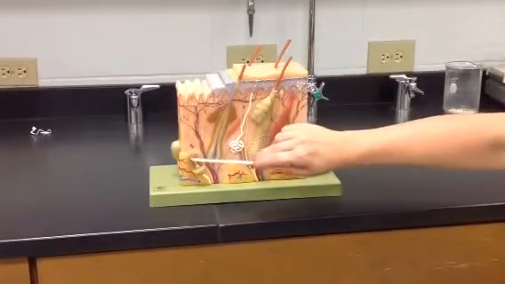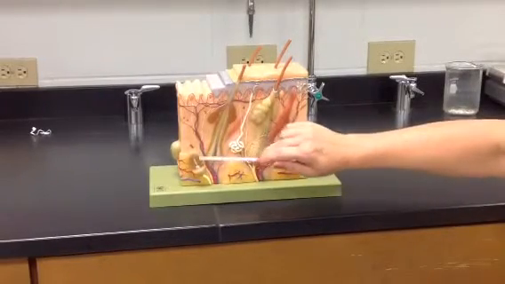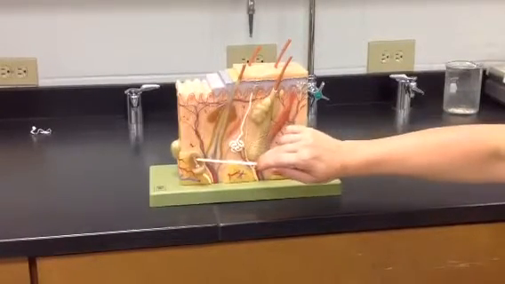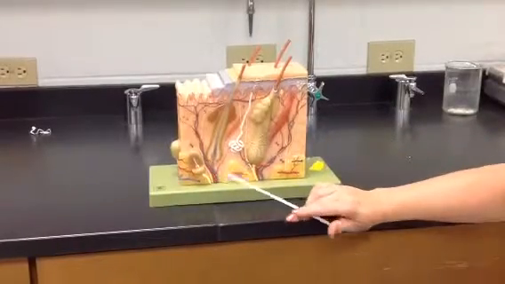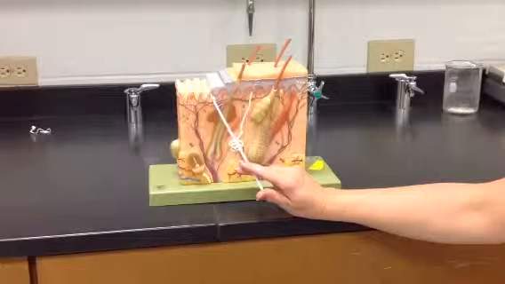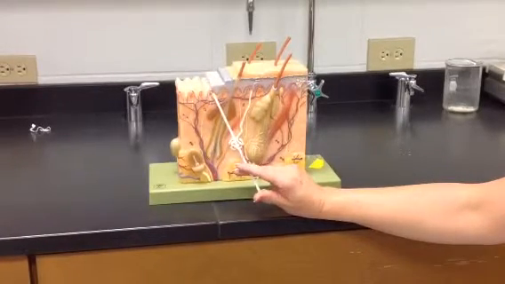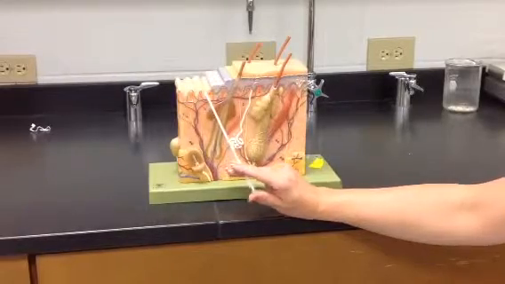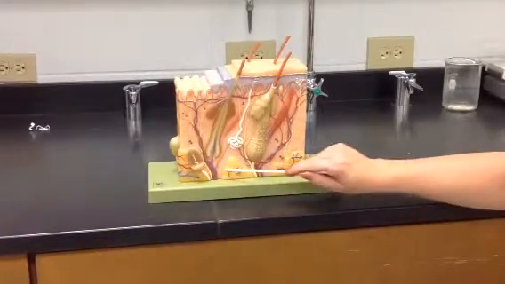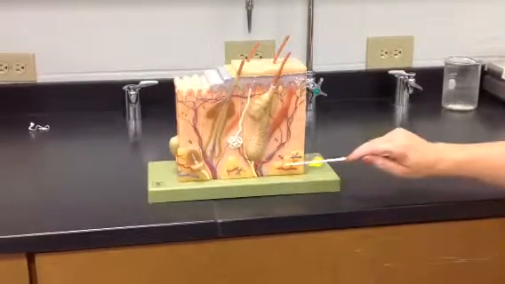This is your Pacinian corpuscle, which is down here. You can always recognize it because of the concentric rings of that Pacinian corpuscle. And then the other corpuscle that you have is the Meissner's corpuscle, which is all the way at the very top of the dermis, all the way into the papillary layer. See them up here in the dermal papillae. And then we have the hypodermis down here, the adipose connective tissue, the lower layers of your skin.